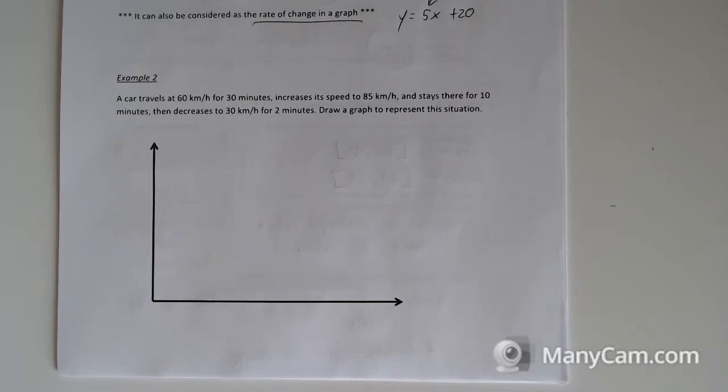A car travels at 60 kilometers an hour for 30 minutes, increases its speed to 85 kilometers an hour, stays there for 10 minutes, then decreases to 30 kilometers an hour for 2 minutes. Draw a graph to represent the situation.